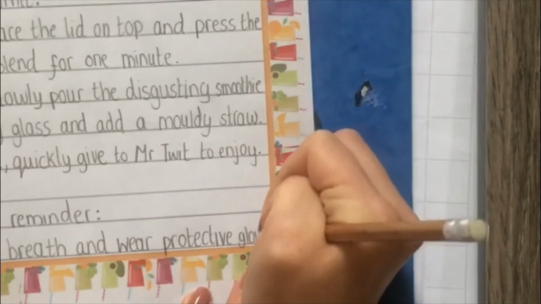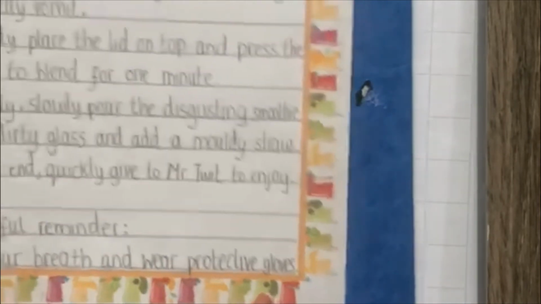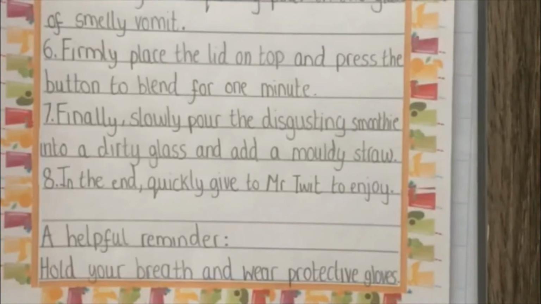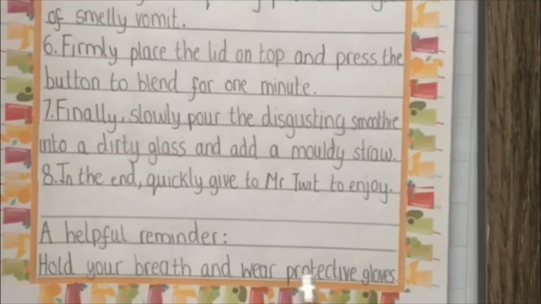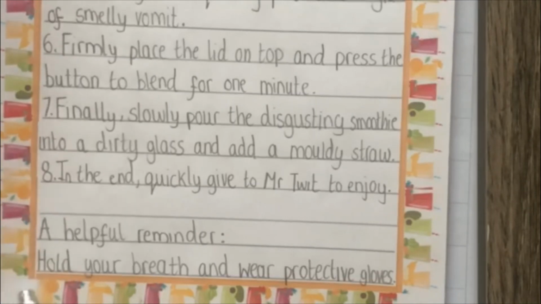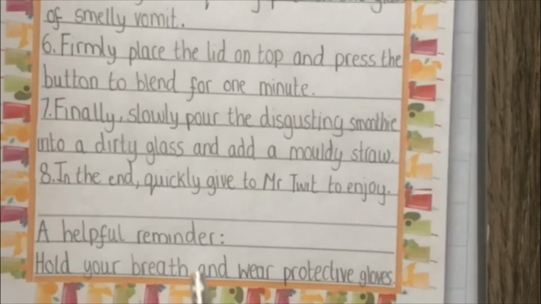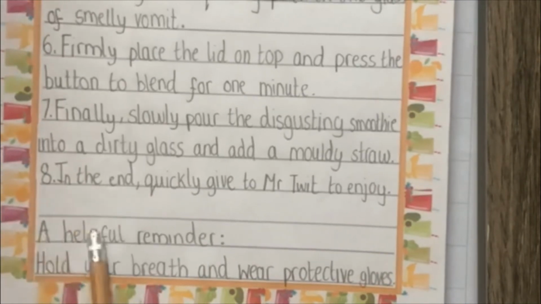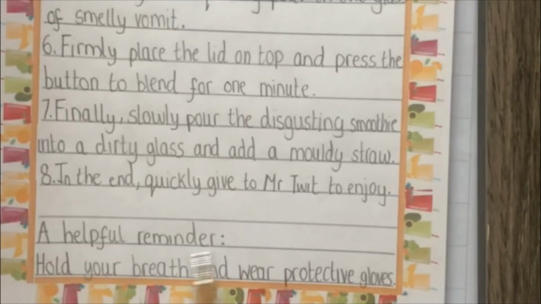Then full stop at the end. Let's read that all together. A helpful reminder, hold your breath and wear protective gloves. I've got my capital letter at the start here, and for my sentence, I've included a full stop at the end, and my colon, I have got finger spaces, and I have written on the line.